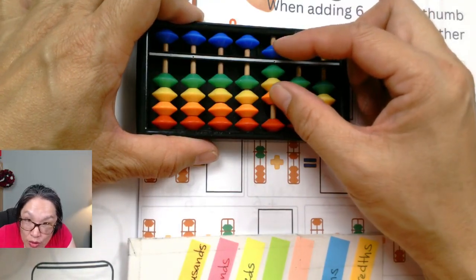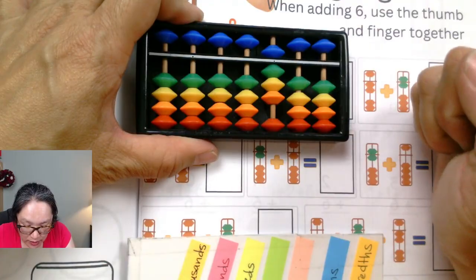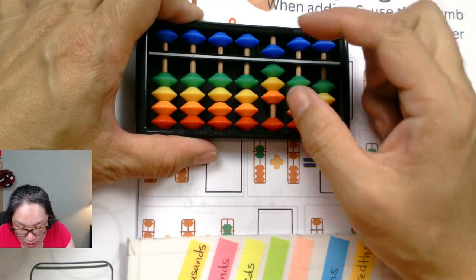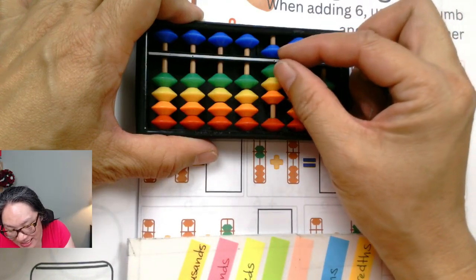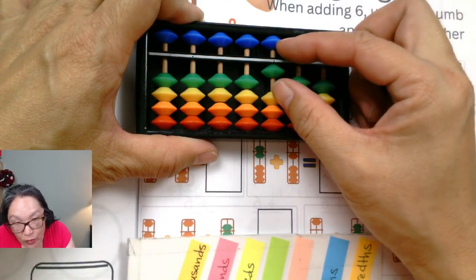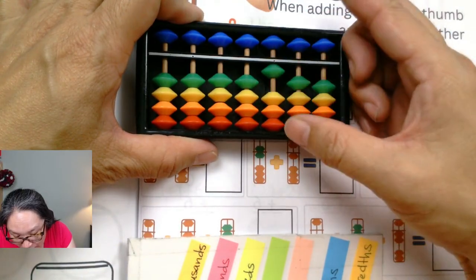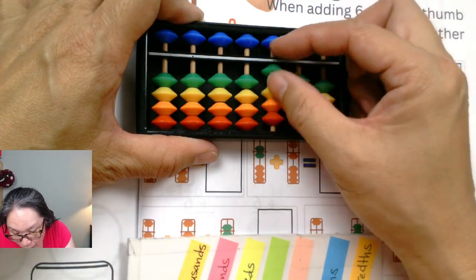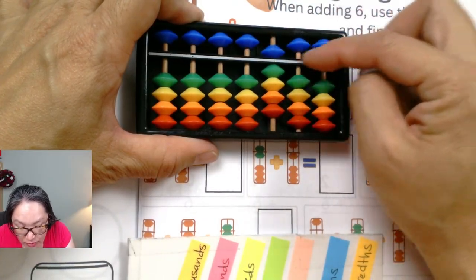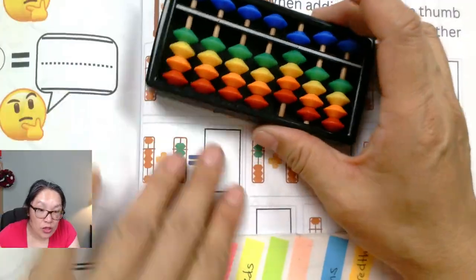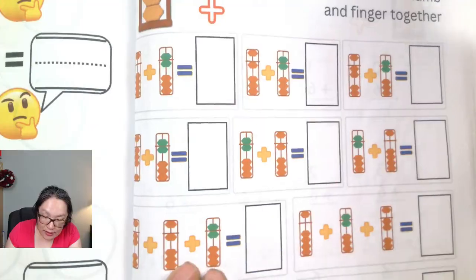So when I take away the 6, notice I take it away from the horizontal bar. When I add to the horizontal bar, I'm adding to the beads. So this is now 8. When I take away 7, I want to remove it away from the horizontal bar. When I want to add 7, or I want to add 8, right? I'm moving all the beads close to the horizontal bar. That's what we're doing.